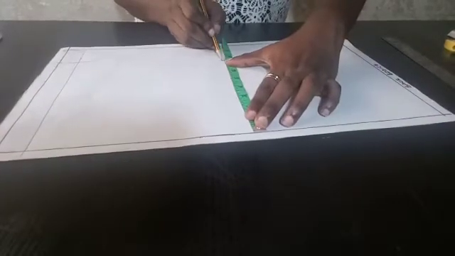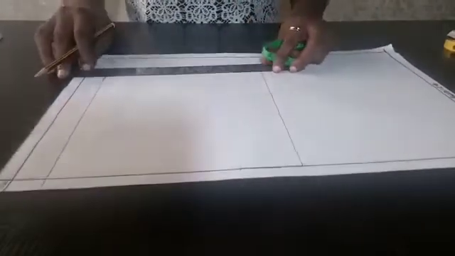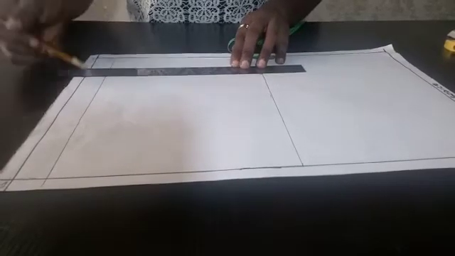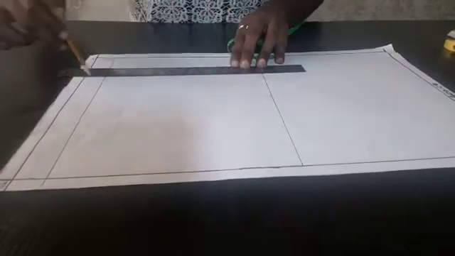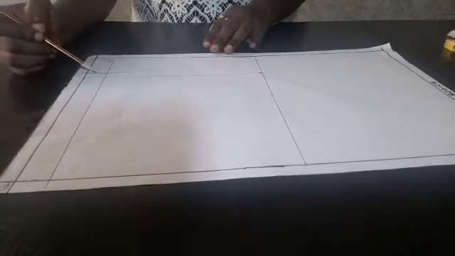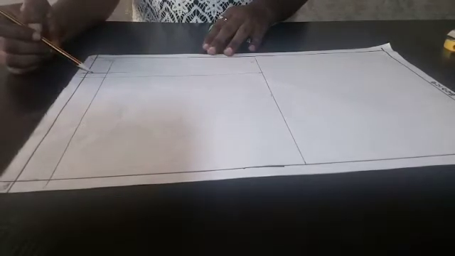Now 7.5 we measure on line A1, line A2, and line B, and I'm going to connect the 3 points with a line. Now this line represents the across back. So it's just half of the shoulder measurement minus half. Half of the shoulder measurement is 8, subtracted by half, 7.5.